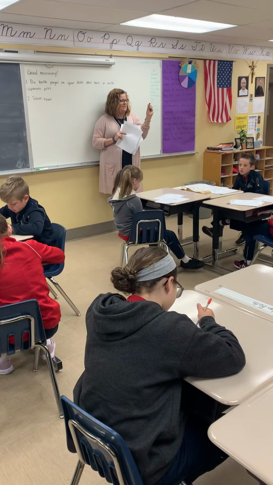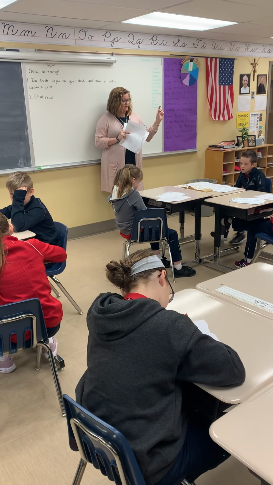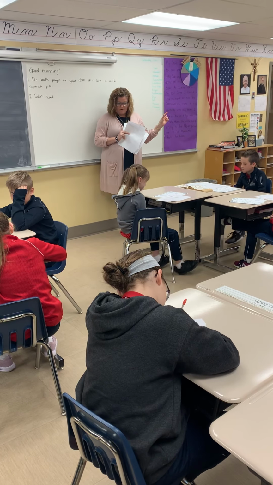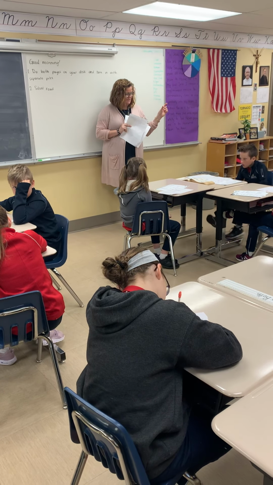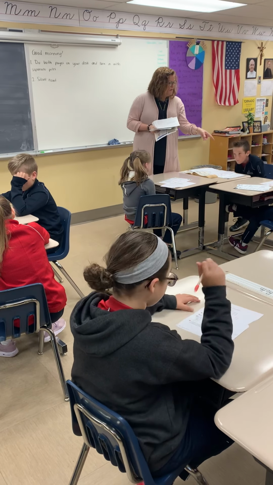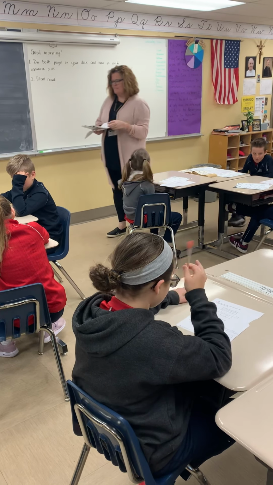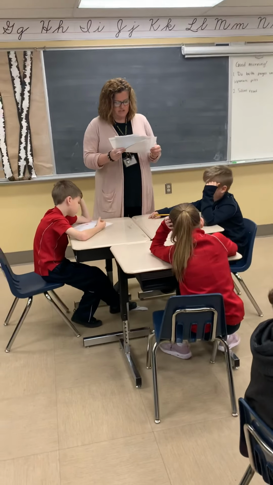More like maybe a centimeter. And then the other, did you make your squares wider? Yeah. All equal size, right? No overlapping, no gaps. Okay, good job. You guys are good at following directions.